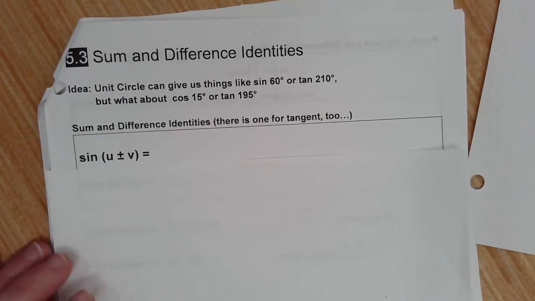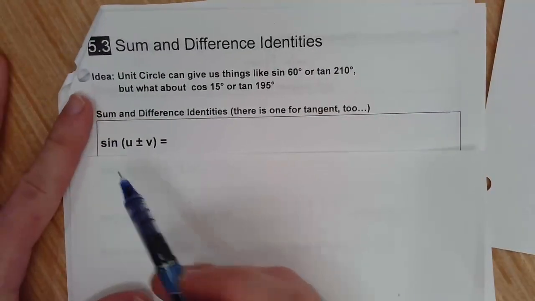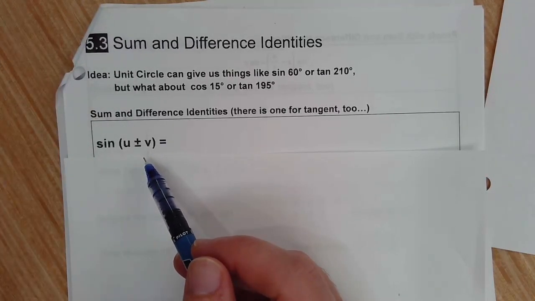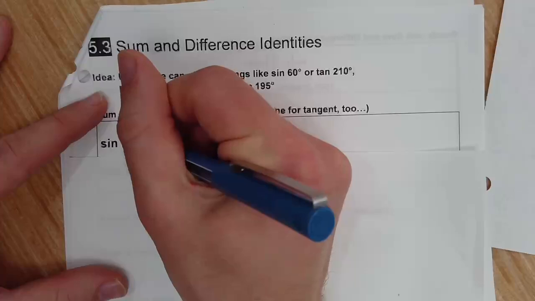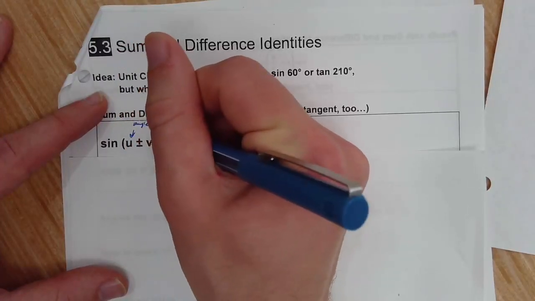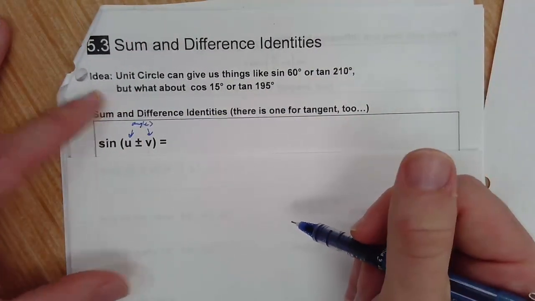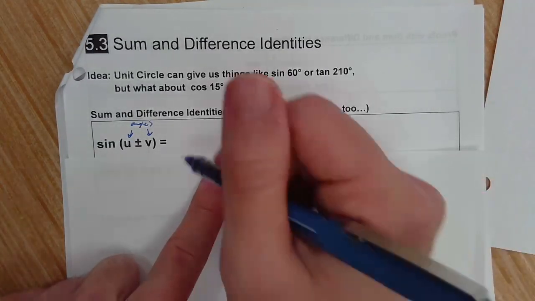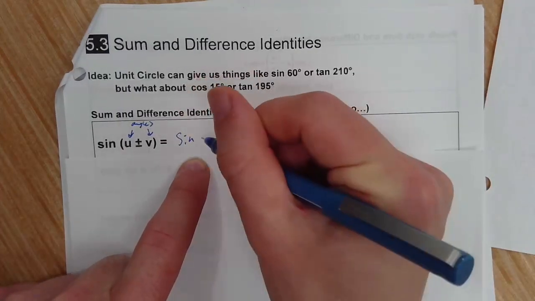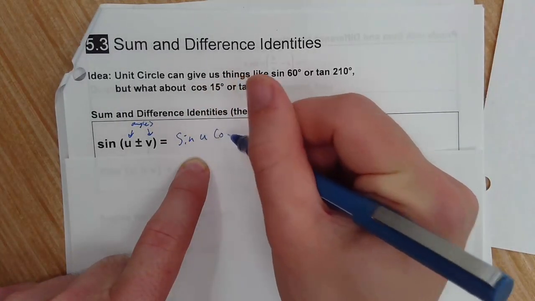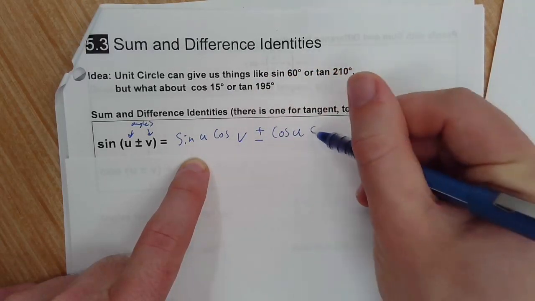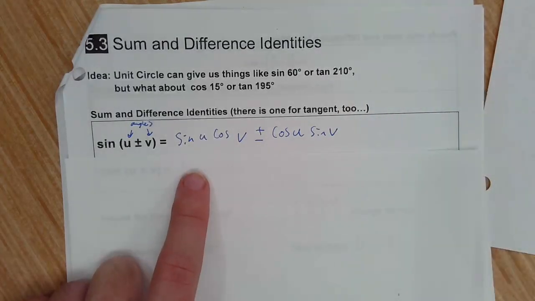It's called the sum and difference identities. So this sine of (u plus v) is just like what we talked about in the warm-up. These both represent what? They are both angles. Thank you, Caden. Angles, u and v. And so we know that it's not true that this just equals sine u plus sine v or sine u minus sine v. However, it is true that it is equal to sine u cosine v plus or minus cosine u sine v.